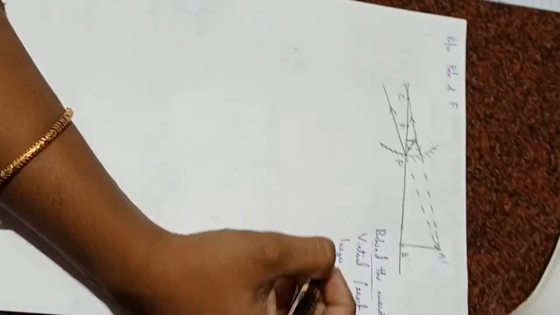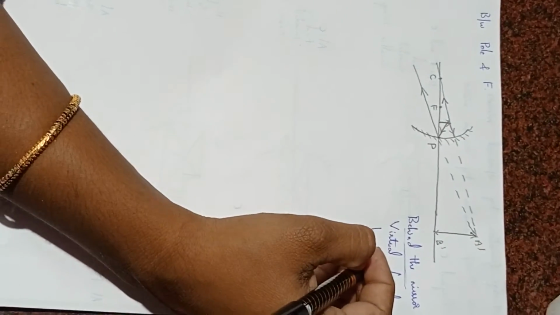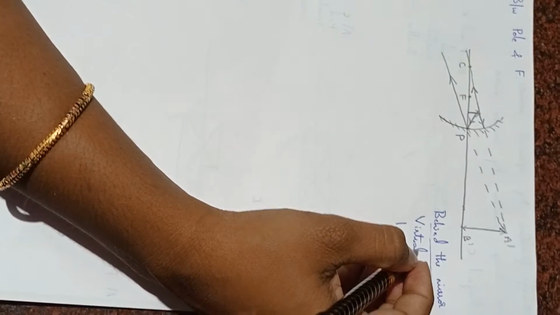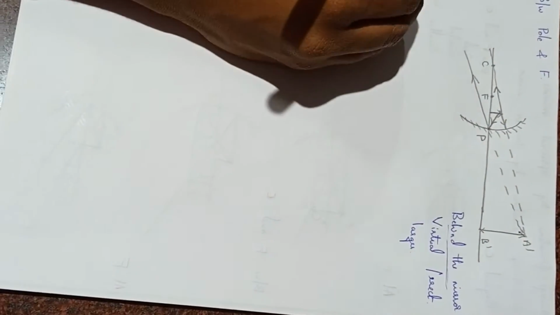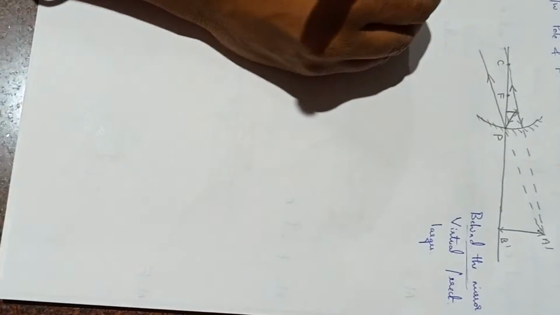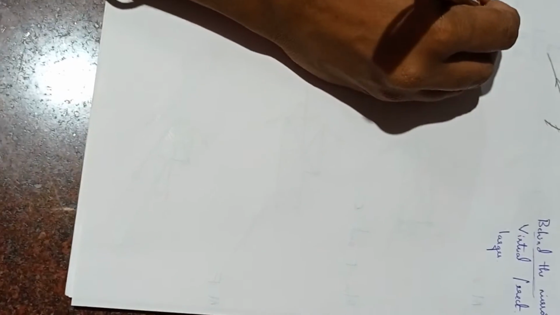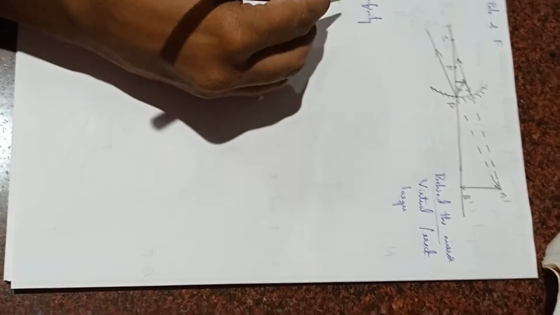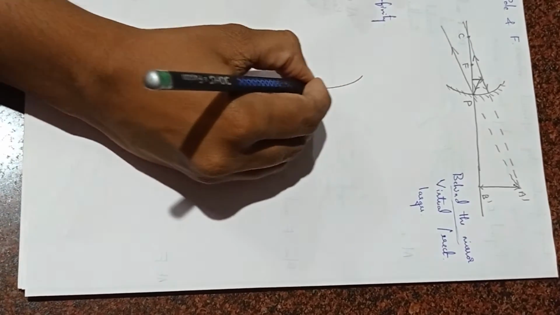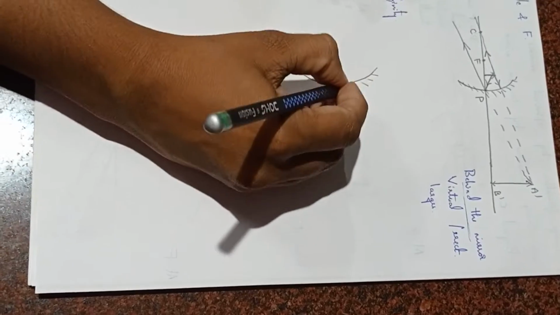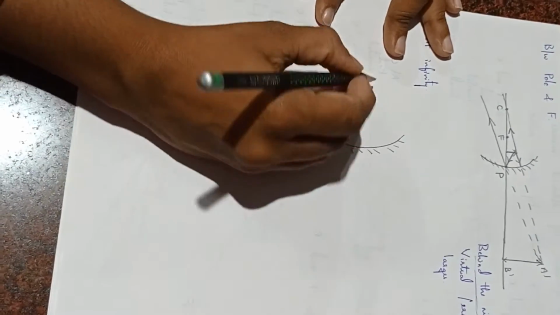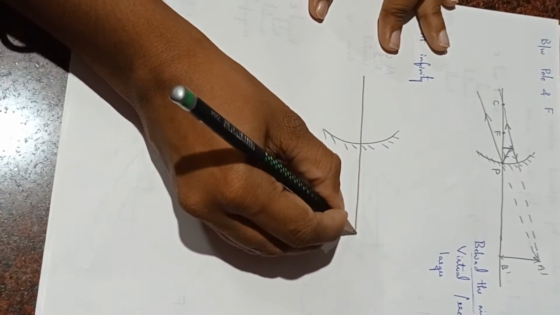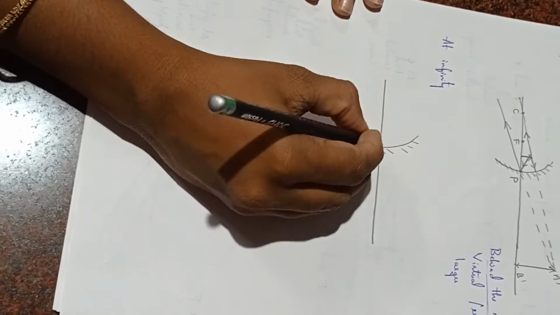The size of the image is larger than the size of the object. Now lastly, when the object is placed at infinity, what happens? So you have a concave mirror over here, right?